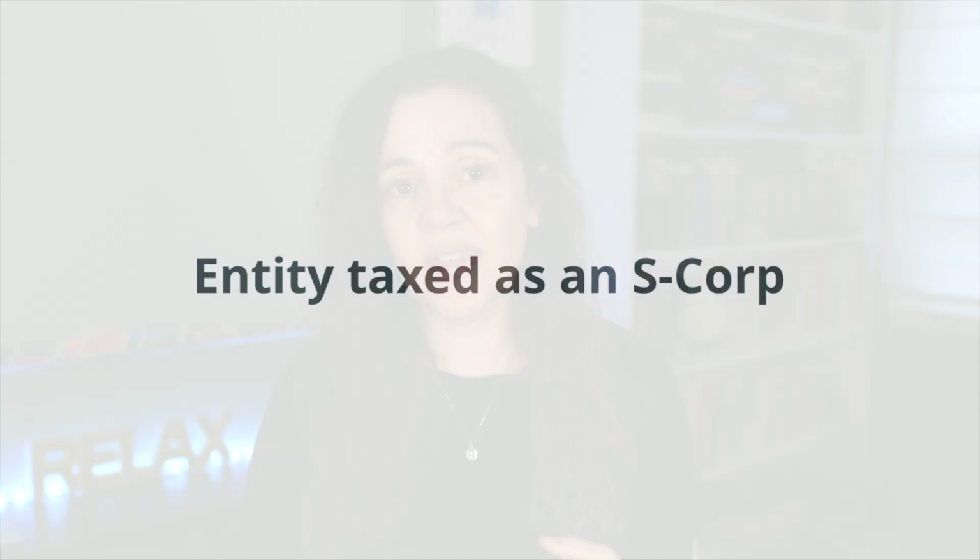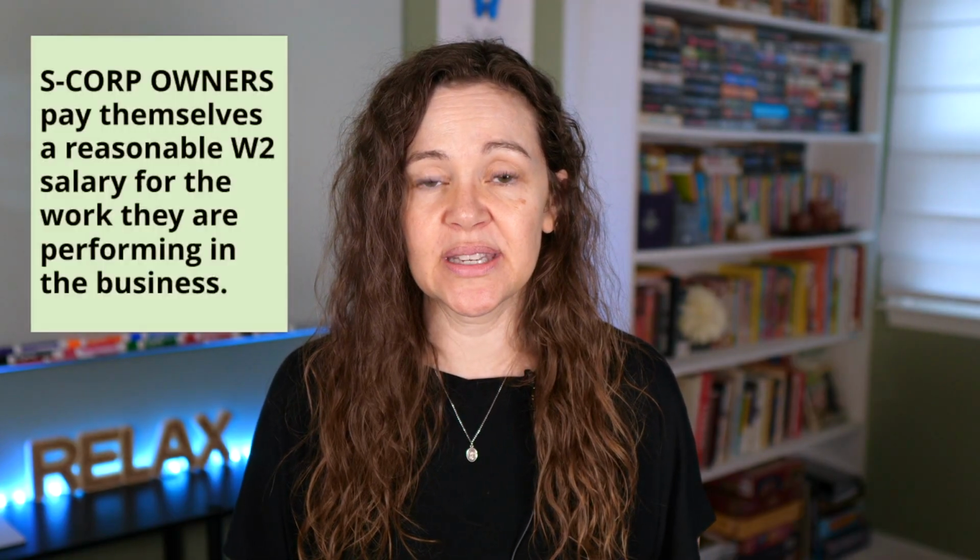If your business is an entity taxed as an S corporation, what that means is that you're either an LLC or a C corporation that chose S-Corp tax status. And when you elect S-Corp status, a couple things change with how you pay yourself. The first is that you're going to need to develop a reasonable salary for the work you're doing in the business. Check out my other video on developing a reasonable salary for a corporation owner.